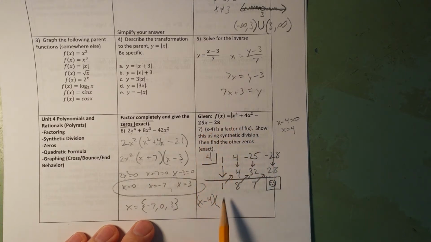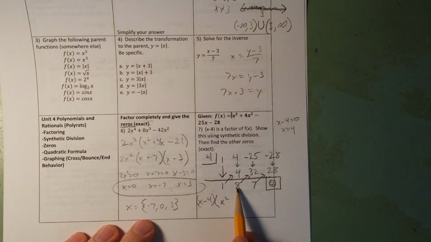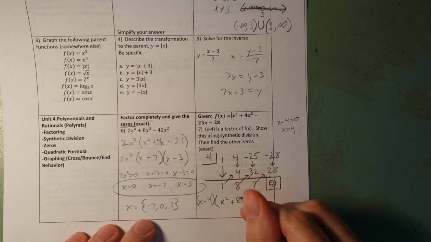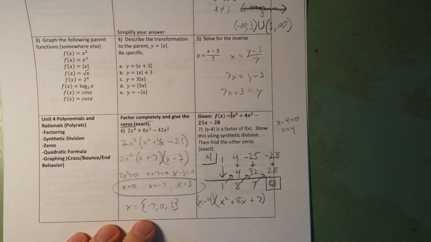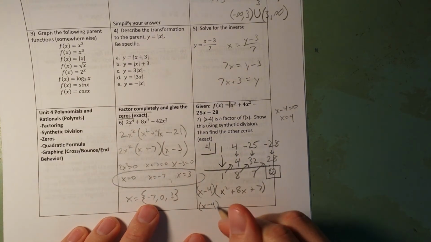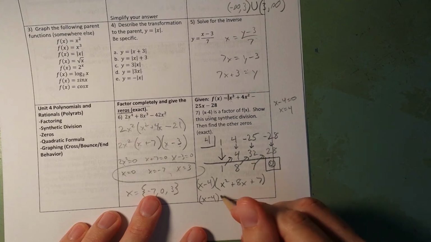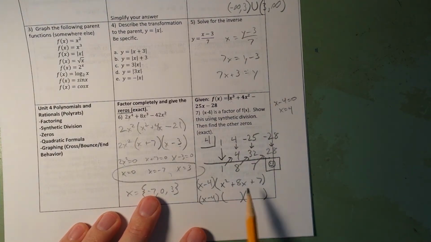So instead of leading with x cubed, you're going to lead with x squared. So that's 1x squared, just x squared. And then this would be x to the first power, so 8x, and this would be 7 with no x's, like so. So here are my factors. And now I need to take this trinomial here and see if I can break it up into 2 binomial factors. Or if I can't, then I can use the quadratic formula.